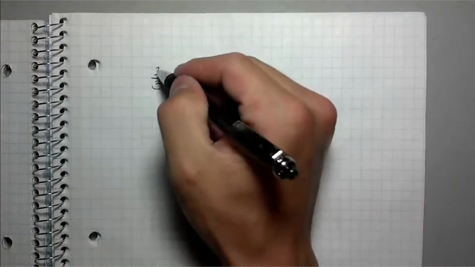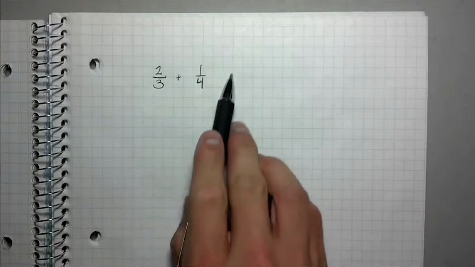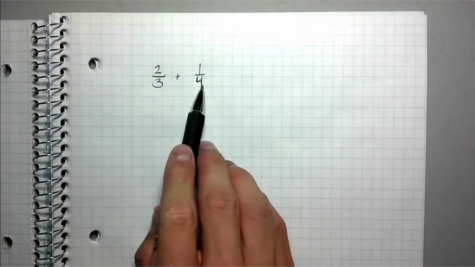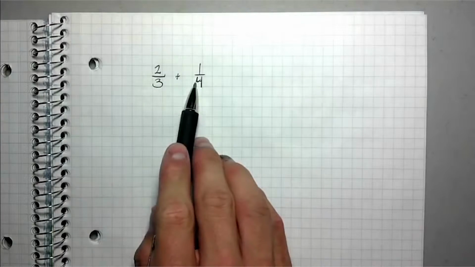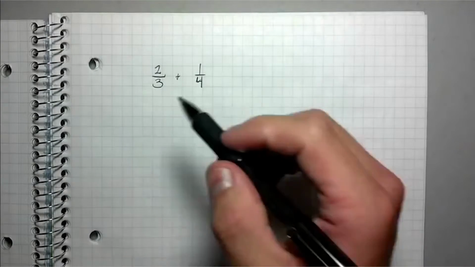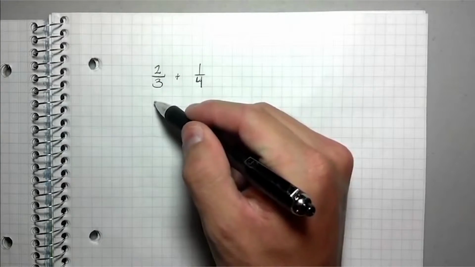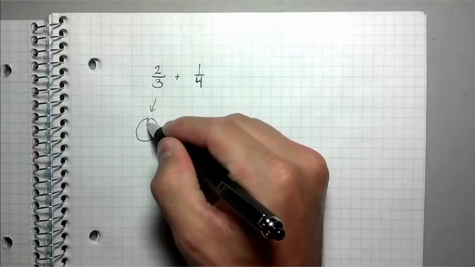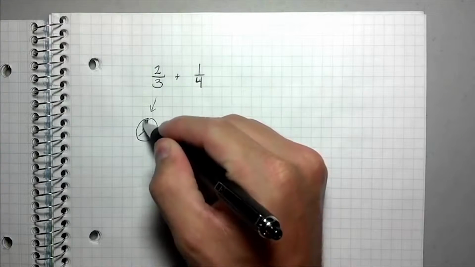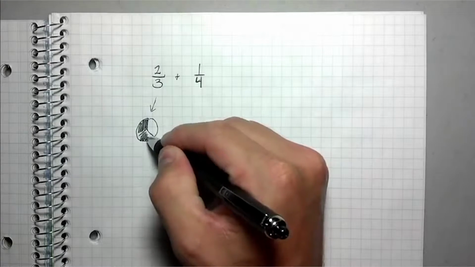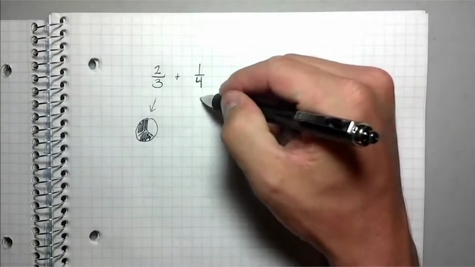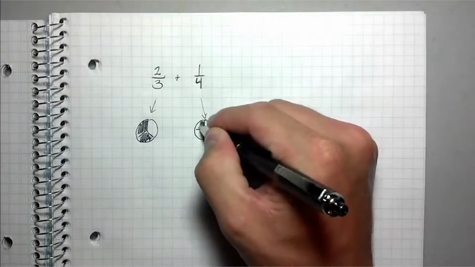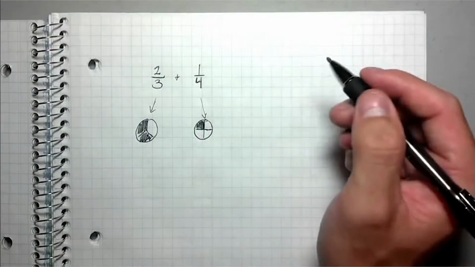In order to be able to add these fractions, I need to get them into a common currency. I need to get them into a form where they have the same denominator, which means that they have the same size pieces. So I'm going to draw a little picture to illustrate what I'm talking about, right? If I made a visual representation of 2/3, it would look like this. It would be a circle cut in 3 pieces with 2 of the pieces filled in, right? And then a similar thing with 1/4, except this time I'd have 4 pieces and 1 of them filled in.